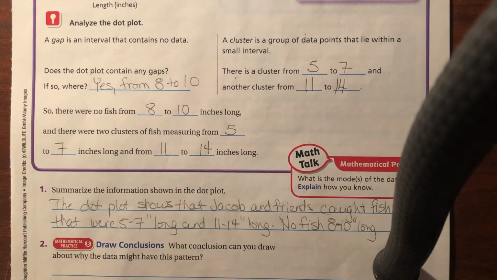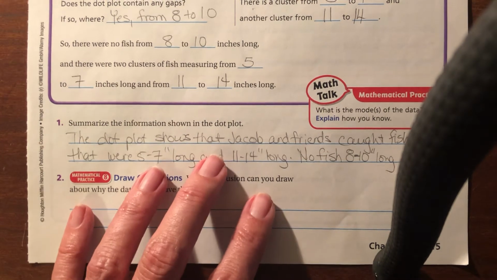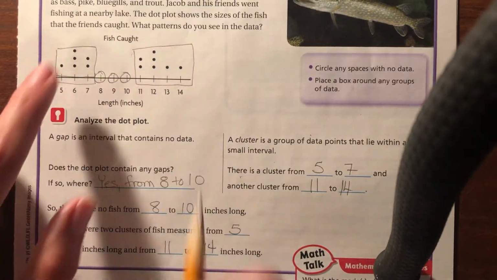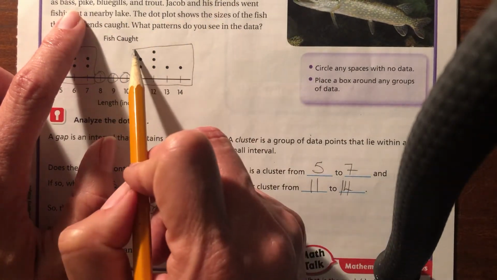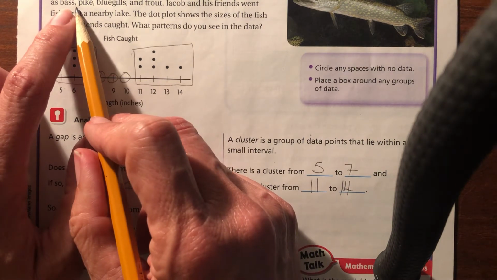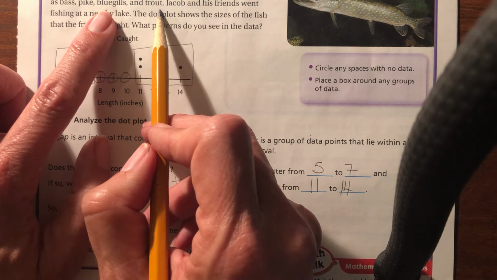All right. What conclusions can you draw about the data? So what can we conclude about this? The first thought that comes to my mind is that they talk about a variety of species. Well, bass, pike, bluegills, and trout are all different sizes.